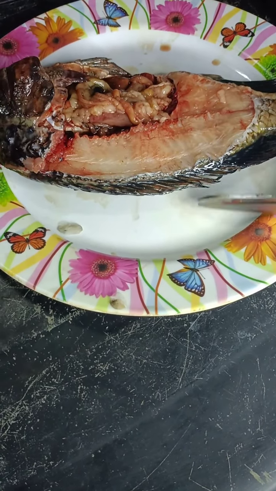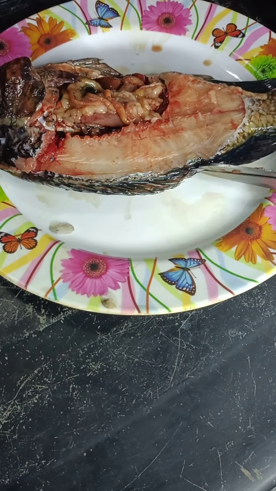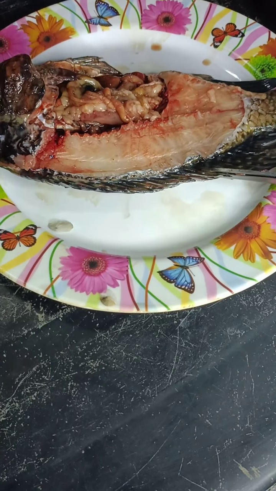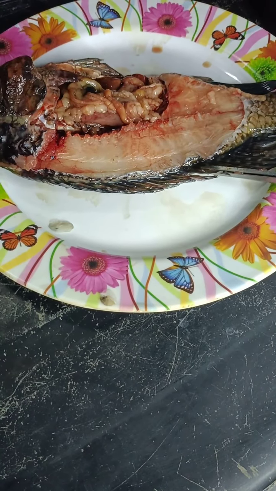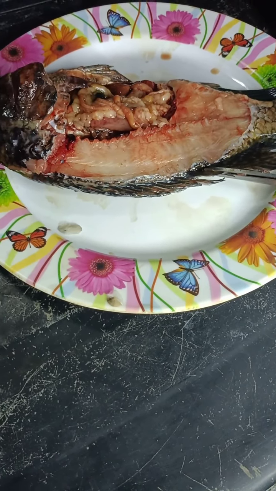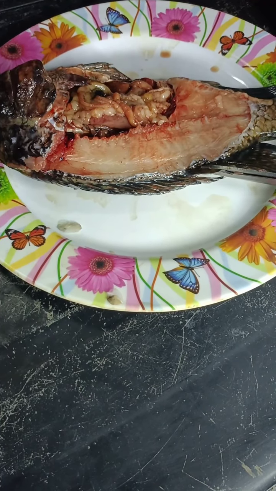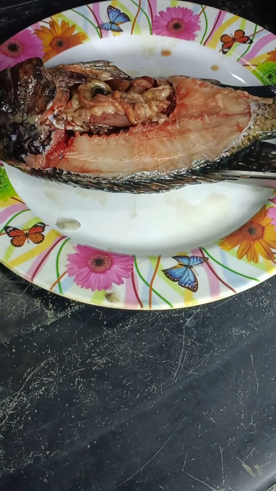Now we have the spine. It is the spine. The spine protects the fish against predators. Such spines have evolved independently in different lineages and are considered evolutionary drivers of fish diversity.